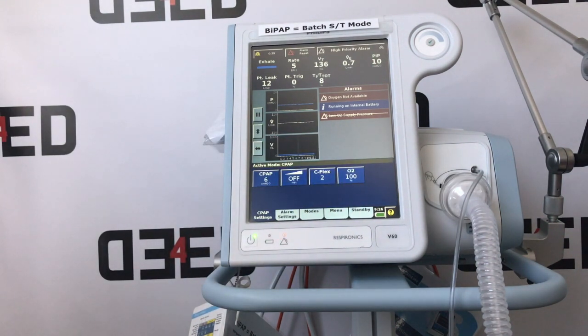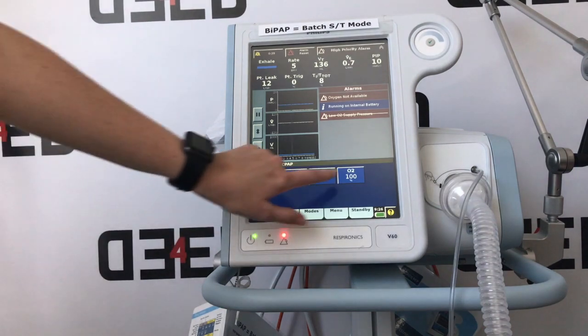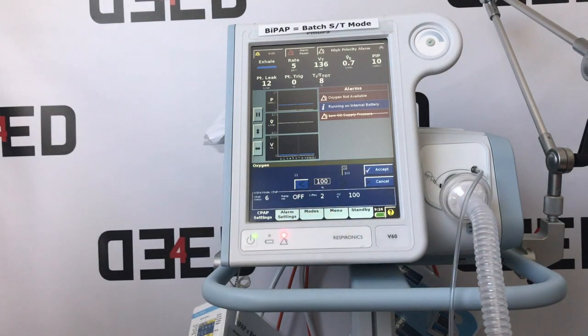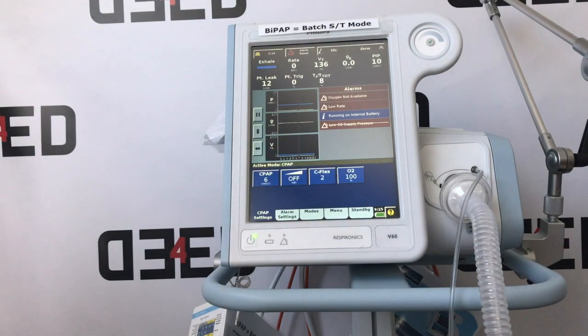And lastly, select your percentage of inspired oxygen. Move that one up or down. Once again, we like to start with 100% O2 unless otherwise indicated, and then wean the patient off it. Hit accept. That, in a nutshell, is the very basic settings for BiPAP and CPAP.